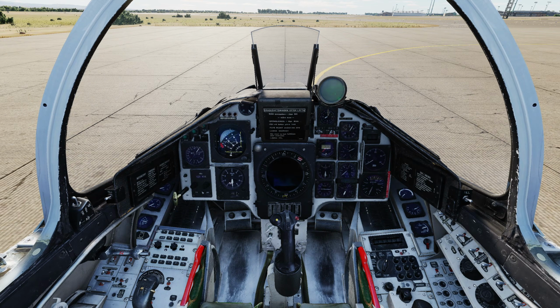Okay, we find ourselves now in the cockpit of the Viggen, and I'm going to quickly go over the displays that we have associated with the navigational system and how to operate them. First though, I'll get the ground crew to connect ground electric power. Chief, turn on the ground power. And I can then boot up the aircraft and show you those systems.